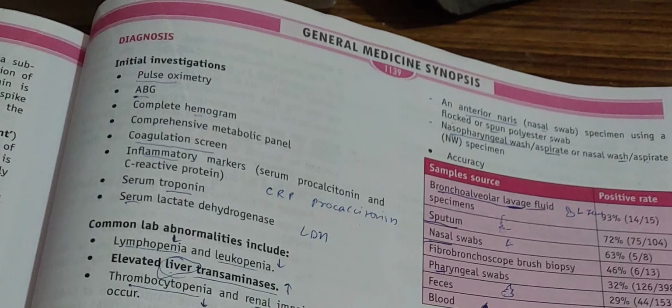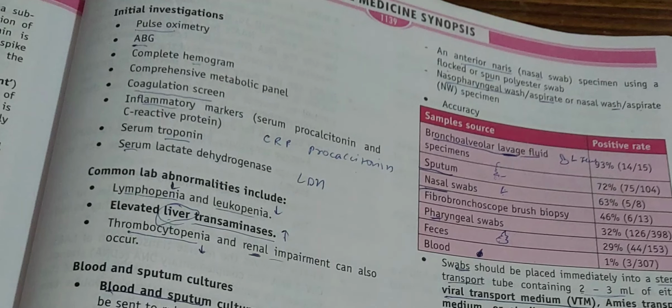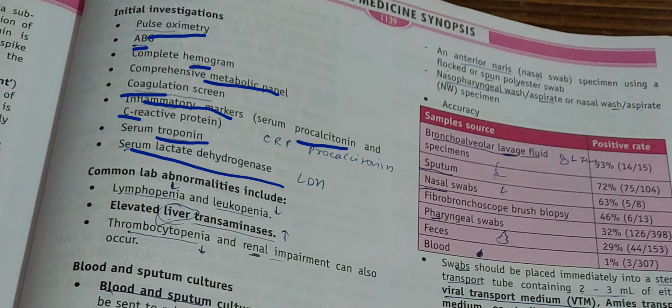After that, we'll be discussing a very important thing: how to diagnose. This is actually important. You can diagnose it by a number of investigations like pulse oximetry, ABGs, hemograms, metabolic panel, coagulation screen, and inflammatory markers, which are very important: procalcitonin, C-reactive protein, troponins, lactate dehydrogenase.